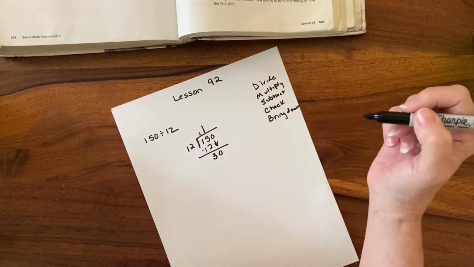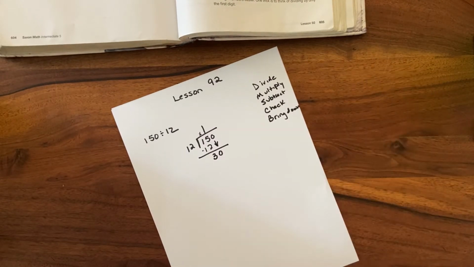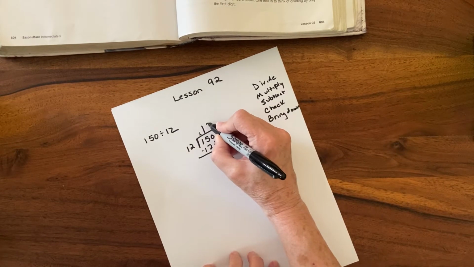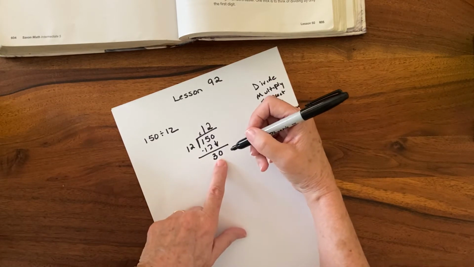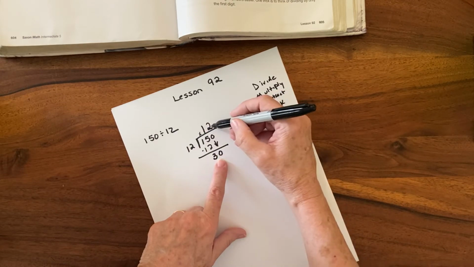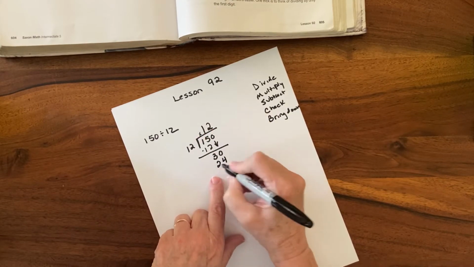So how many times will 12 go into 30? I don't know. 12 times 1 is 12, 12 times 2 is 24. That's a possibility. 12 times 3 is 36. So it must be 2. So I'm going to go ahead and say 12 goes into 30 two times. Now I'm working with this number. So I've divided. 30 divided by 12 is 2. So 2 times 2 is 4. 2 times 1 is 2.